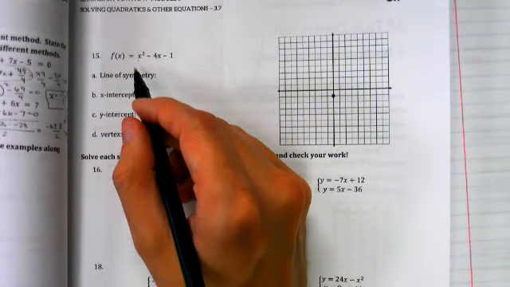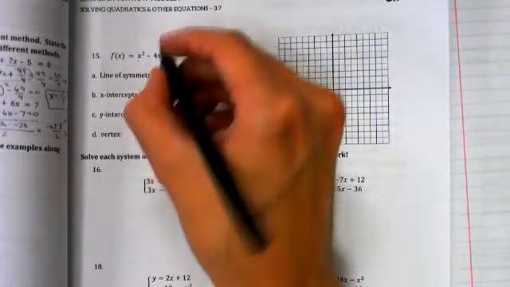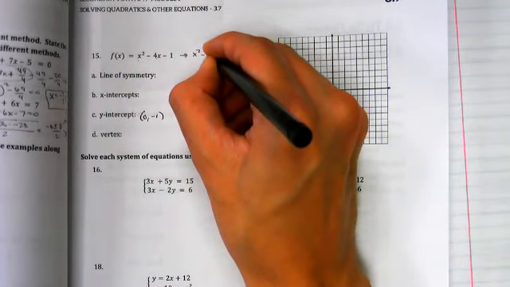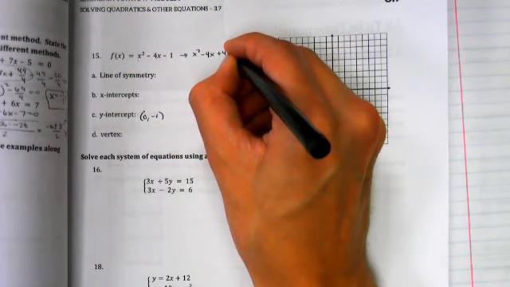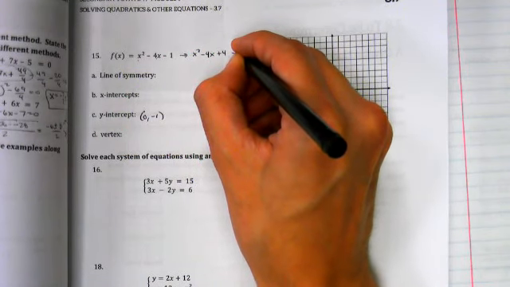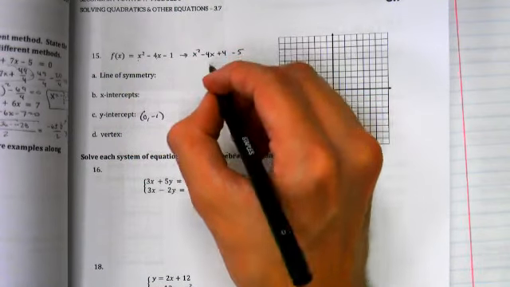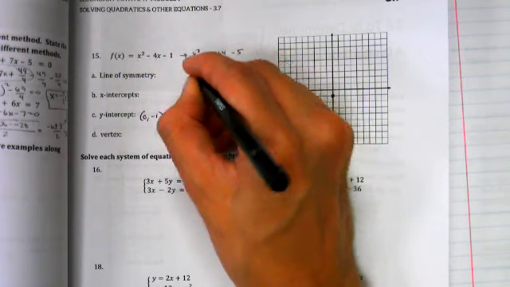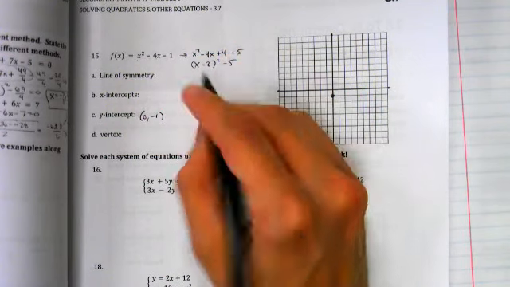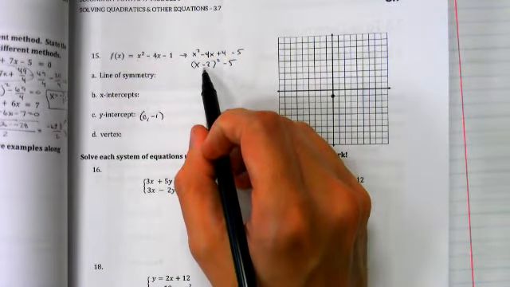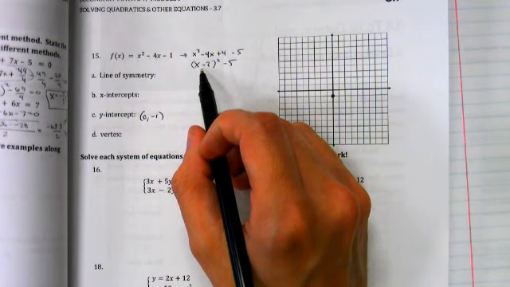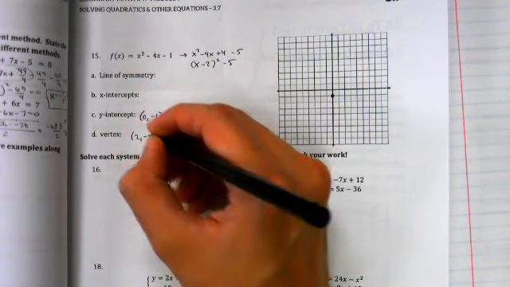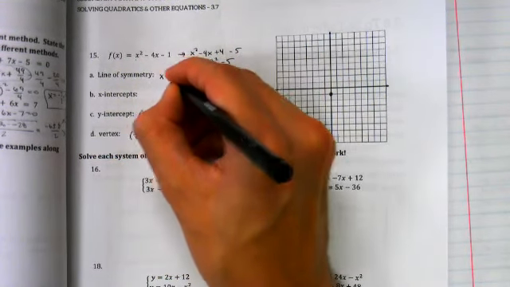To find the vertex and the line of symmetry, we can write this in vertex form. So we can write this as x squared minus 4x plus 4 minus 5. This becomes (x minus 2) squared minus 5. And so our vertex is going to be at (2, -5), and the line of symmetry will be at x equals 2.